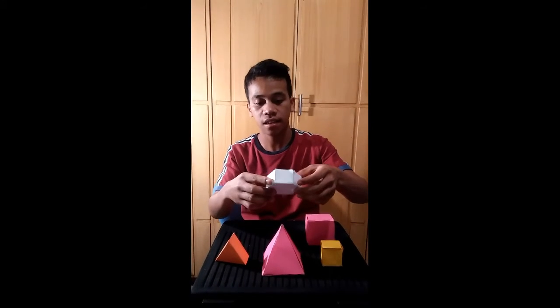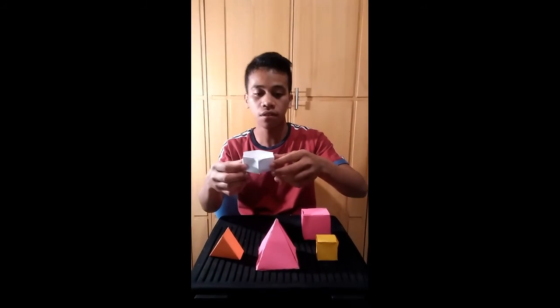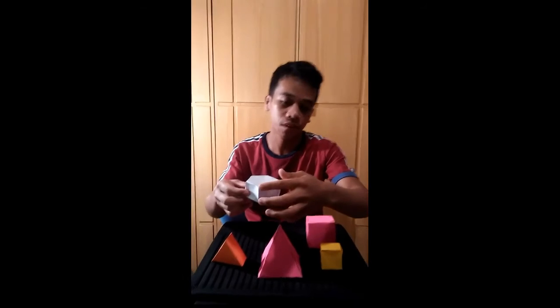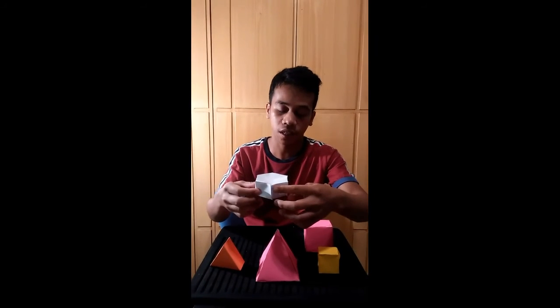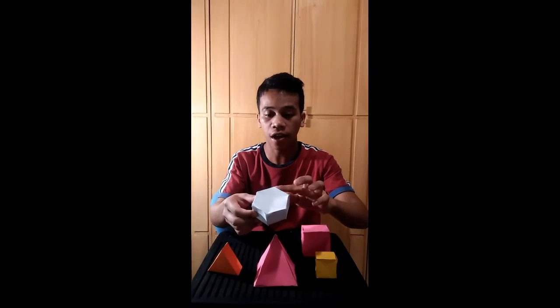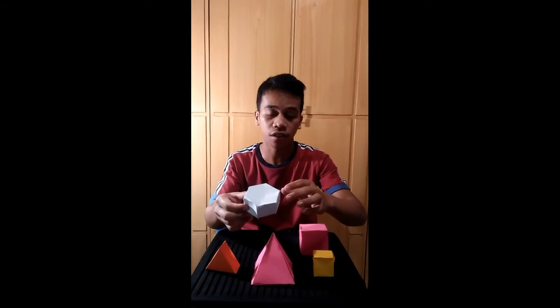And lastly, our corners or vertices. Let's count first on the top: 1, 2, 3, 4, 5, 6. We have 6 corners on the top.